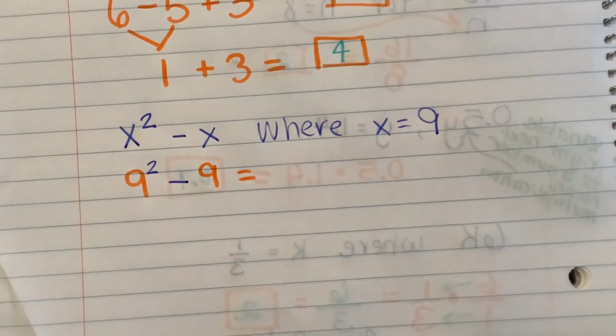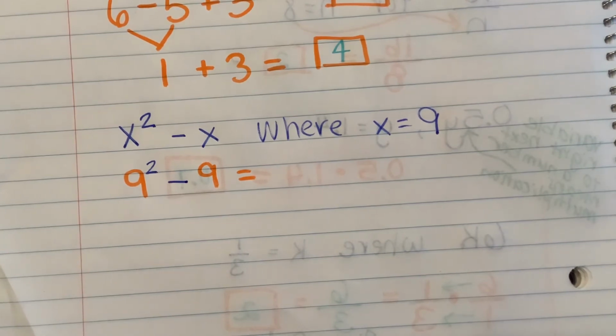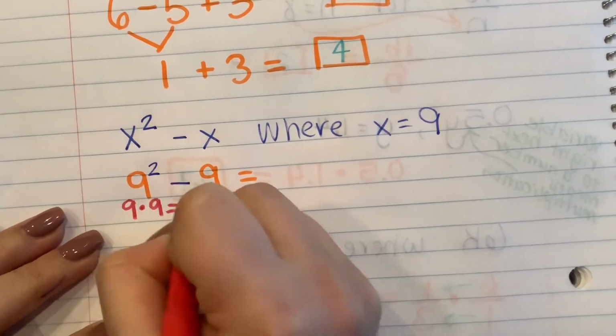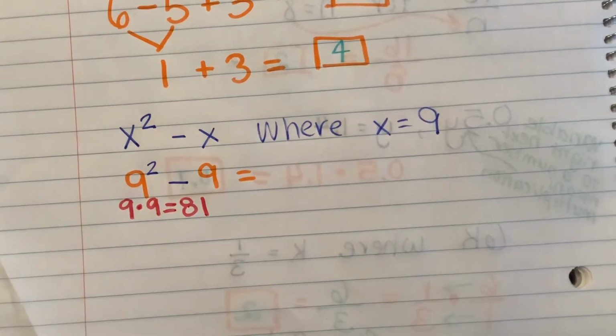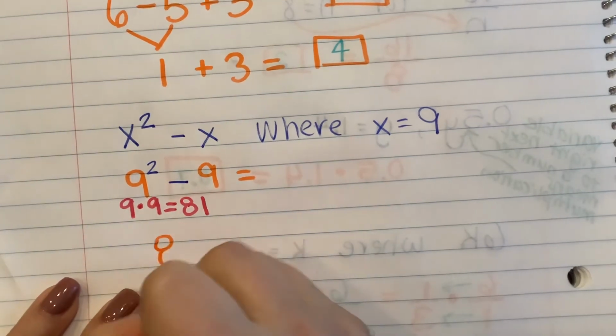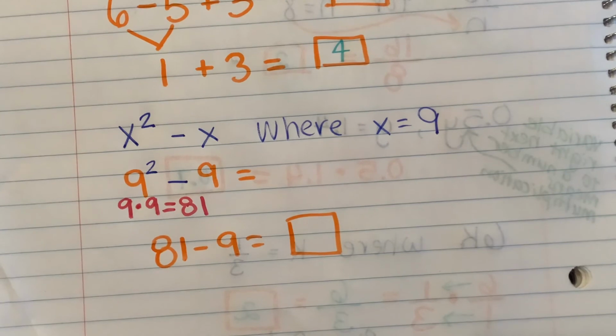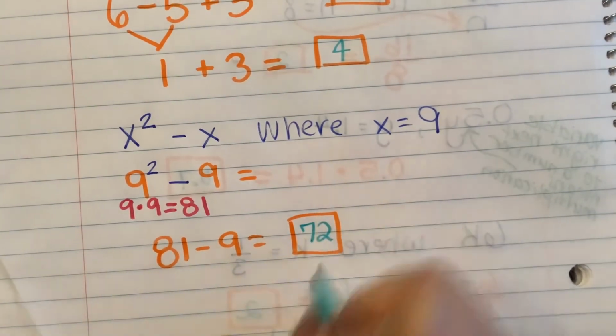PEMDAS says we have to take care of our exponents first. So 9 to the power of 2 is 9 times 9, which gives us 81. Now I have 81 minus 9, which gives me 72.